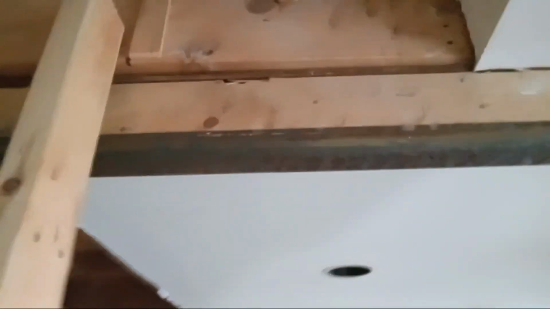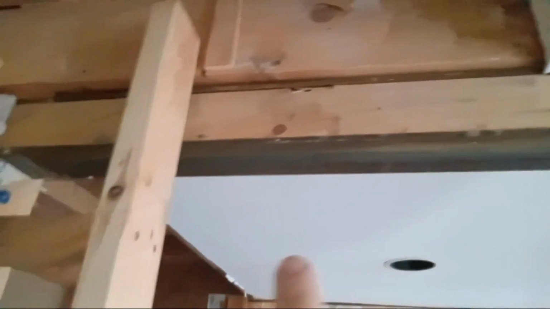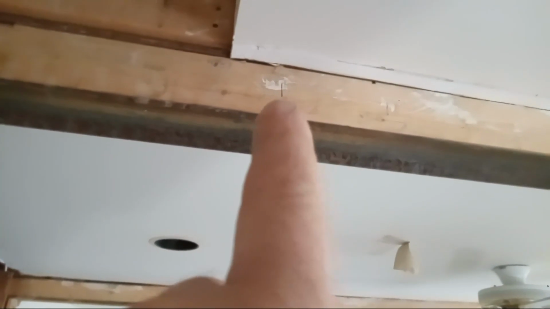So if I measure with a laser from the wall this way, 20 feet, we get to where the washer is. So the joist is there, and the washer would be sitting from there to about there, and that's another 16-inch joist.